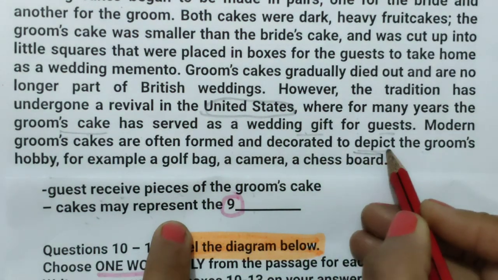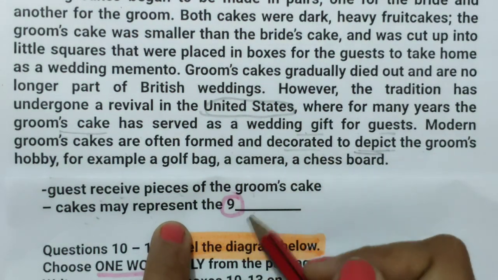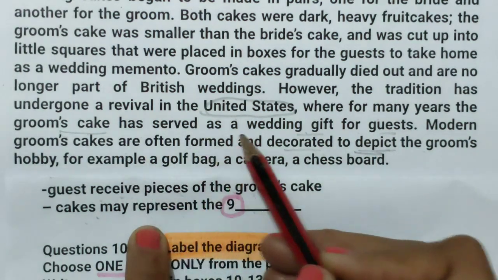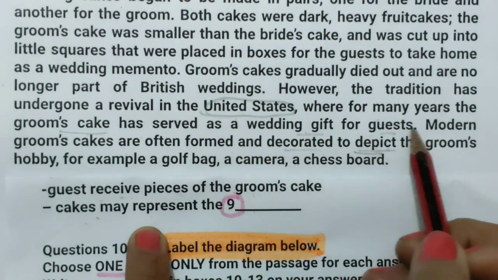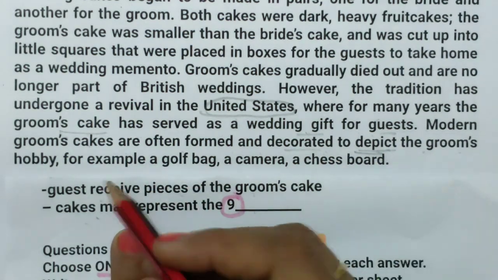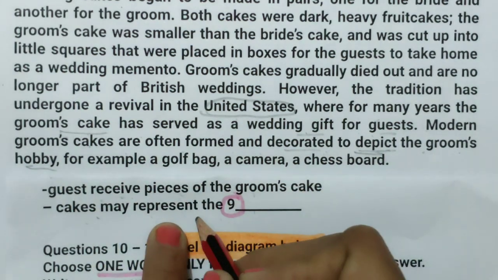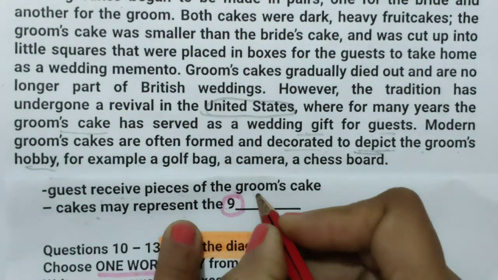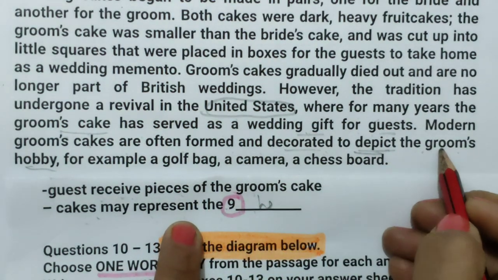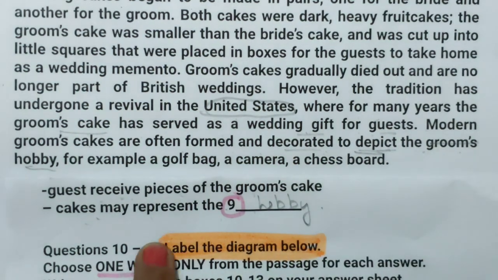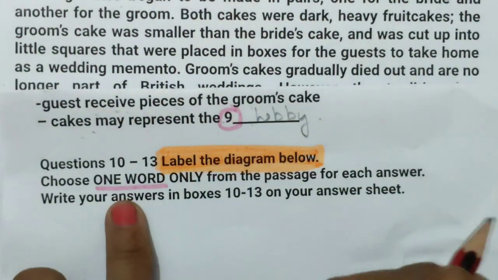So we can select: represent means to depict the groom's hobby. Because we have to write only one word, we can cut this groom. Hobby will come here. So the next question is label the diagram.